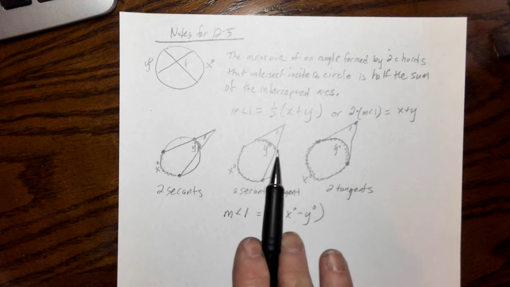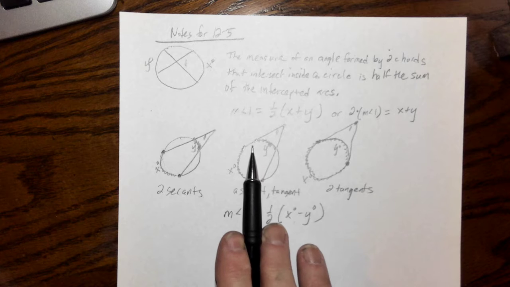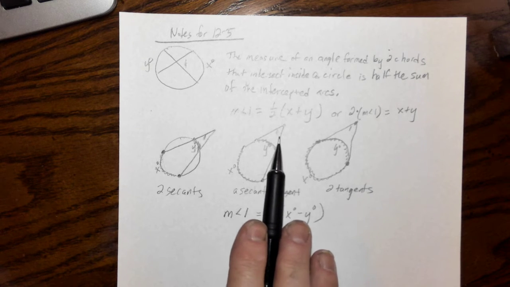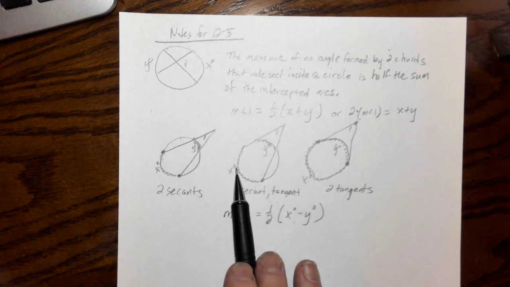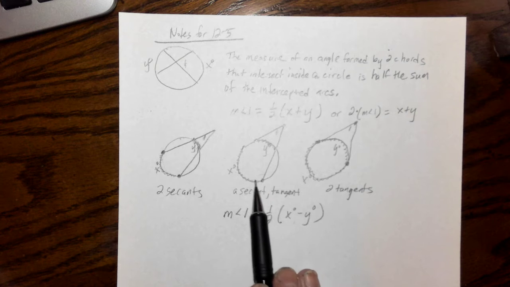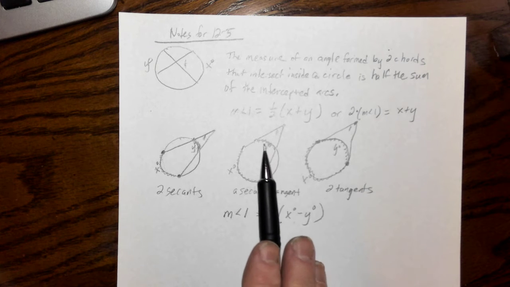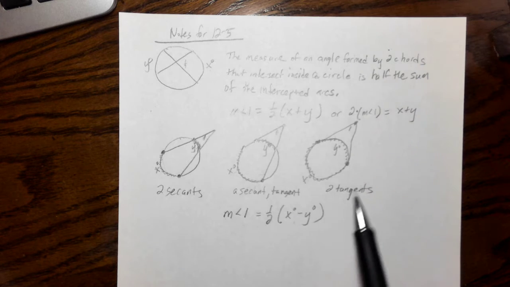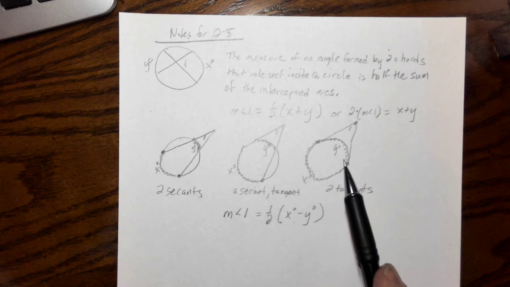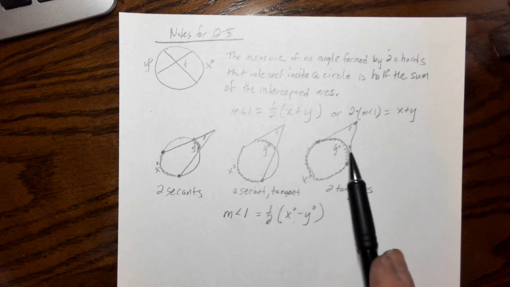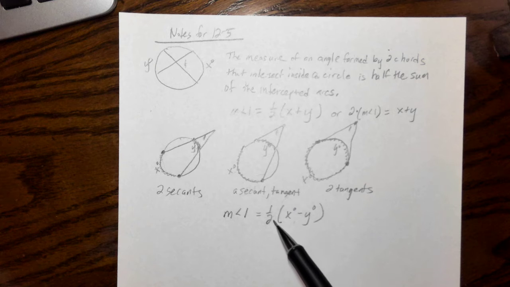If you have a secant and a tangent, it's again the same thing. The measure of this angle out here is half of the farthest arc, from here to there, minus the part of it closest to you. So 1/2 of x minus y. For this one over here, when you have two tangents, it's the same thing. It's the farthest arc minus the closest arc, and then half of it. And that's what the measure of that angle is.